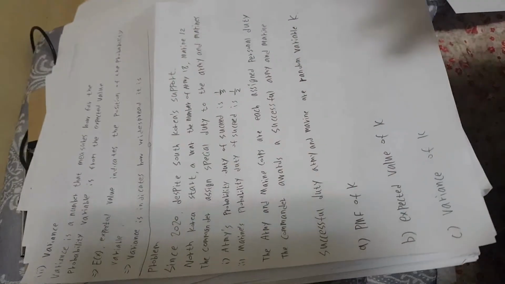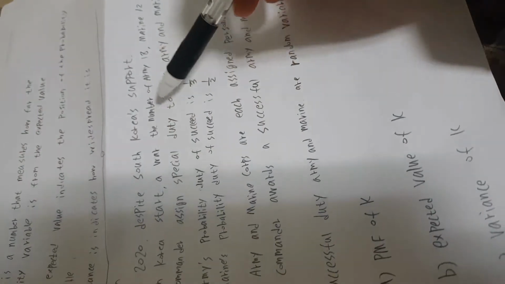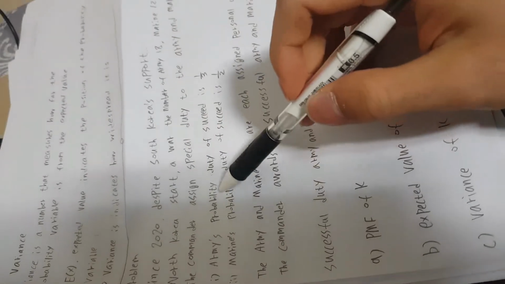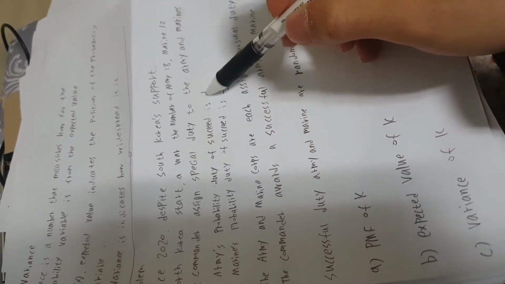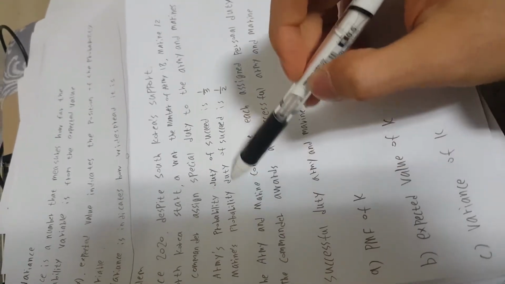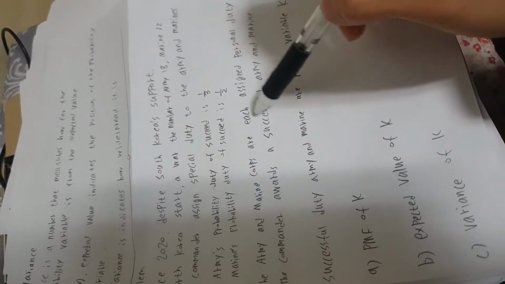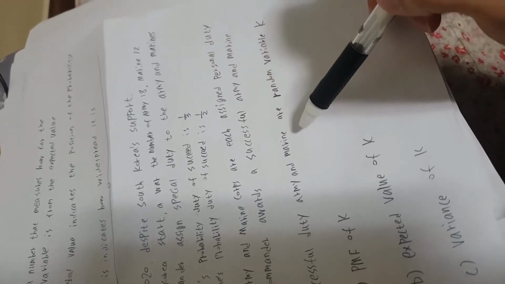A. The PMF of K. B. The expected value of K. C. The variance of K. You solve. In the problem: the number of army is 18, marines 12. The army's probability of success is 1/3, the marines' probability is 1/2. Okay, solution.